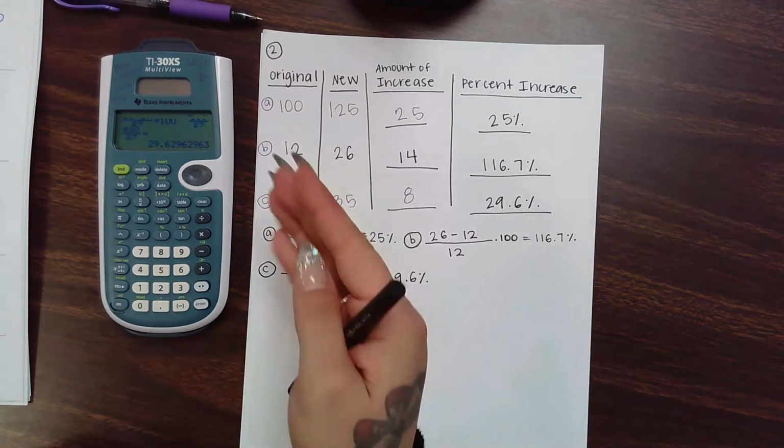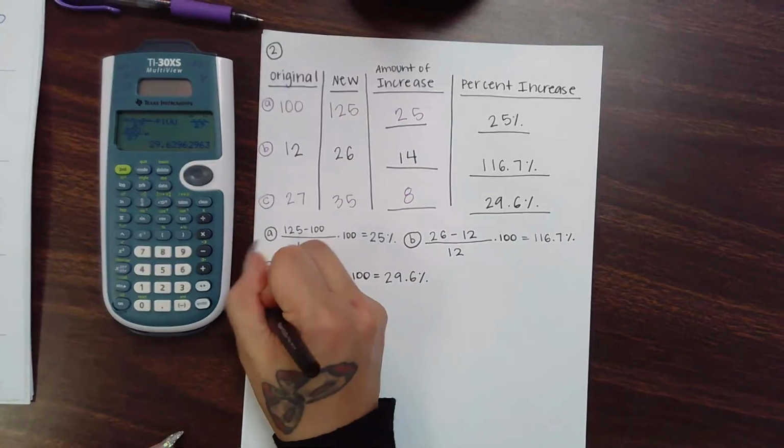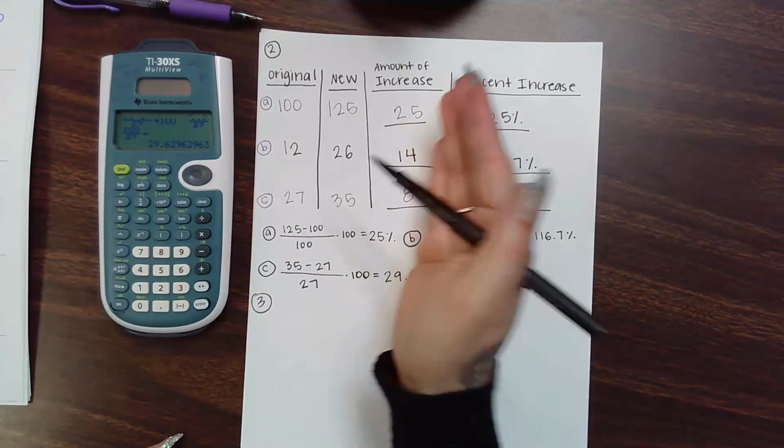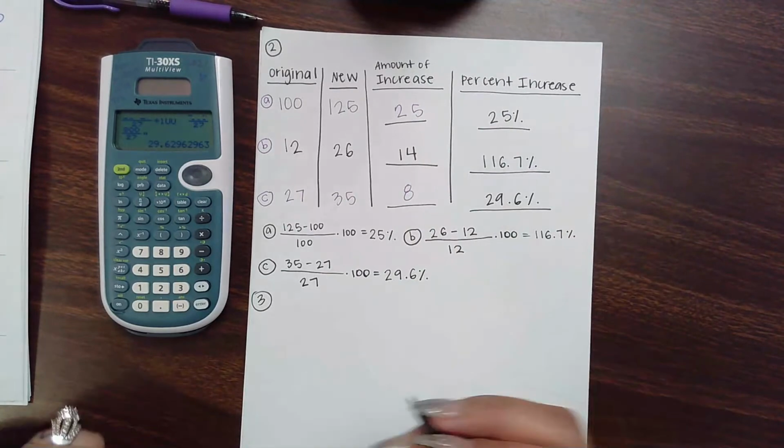We're going to write the same thing for this third example. It's going to be original, new, decrease, decrease. Okay, and then we're just going to do 2 of those.